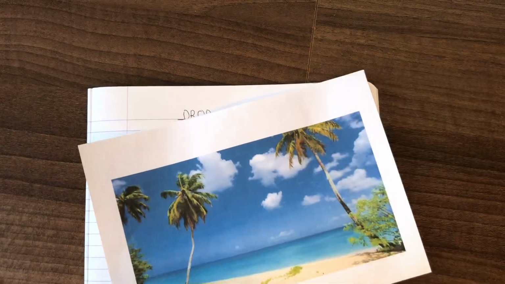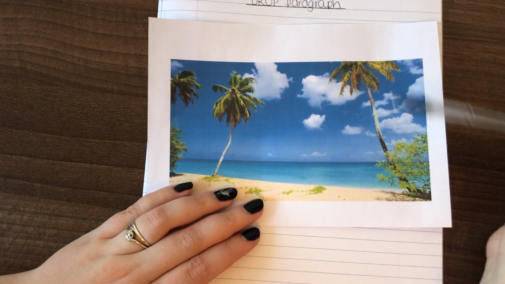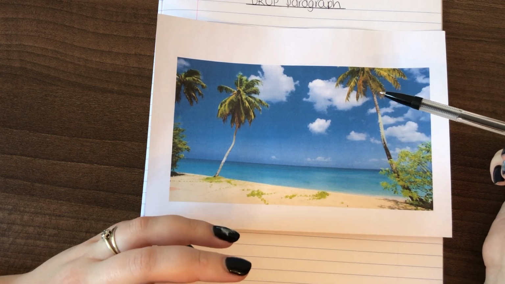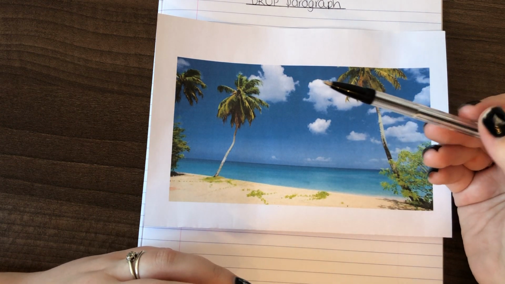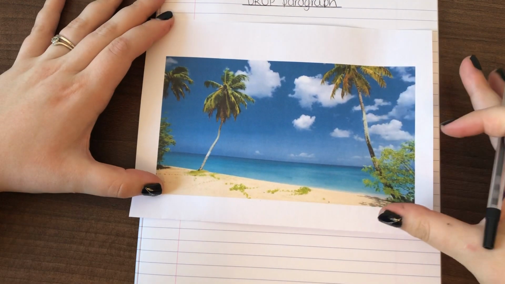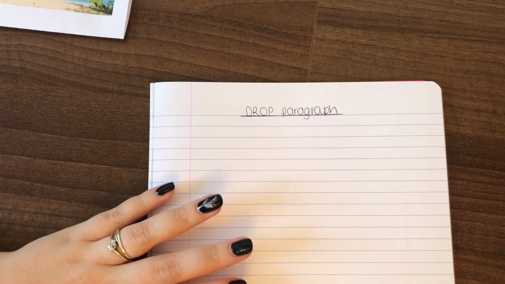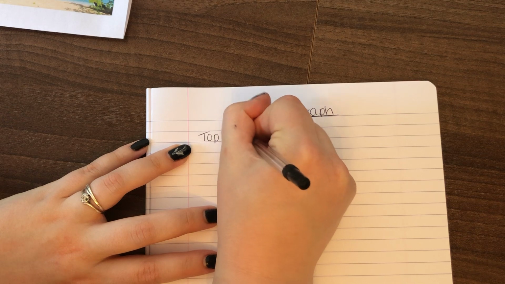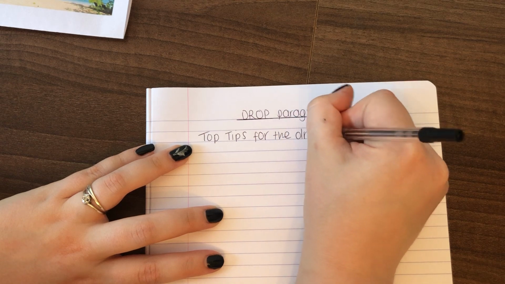Okay. Today I'm going to be using this kind of paradise beach scene and imagining that this is my question, this is the thing that I need to do a task on. And what I'm going to do is I'm going to just talk you through some tips for the drop paragraph, the types of things you should be including, and then I'm going to write an example paragraph for this picture so you can see how it will look. What we'll do to begin with is just write the tips down. So if you can just write these in your notes, that would help. So we'll call them top tips for the drop.